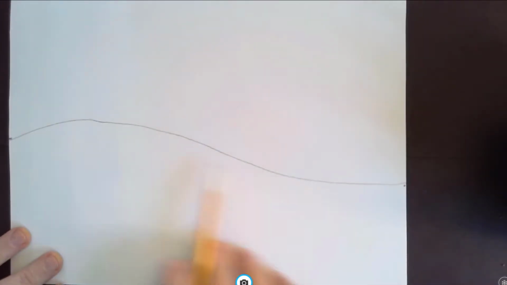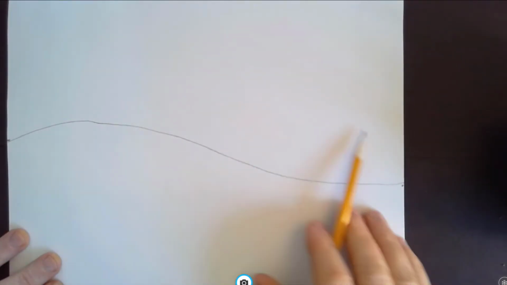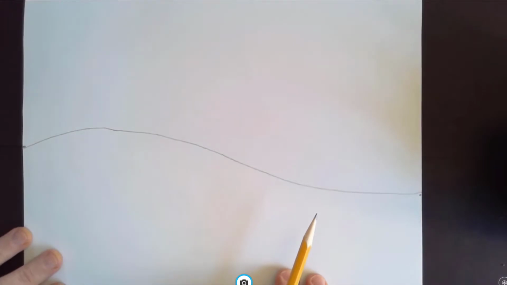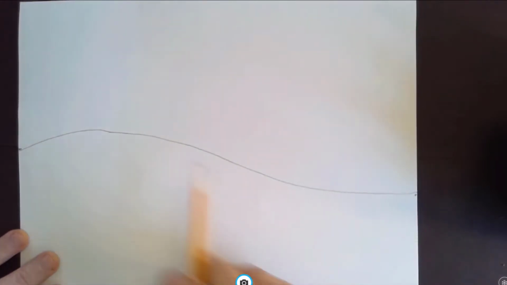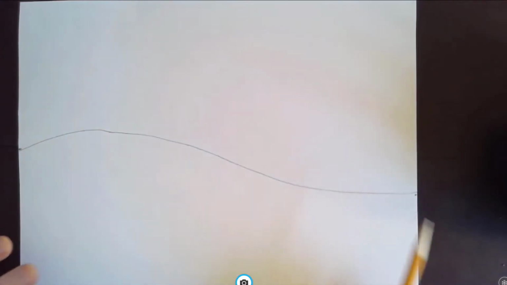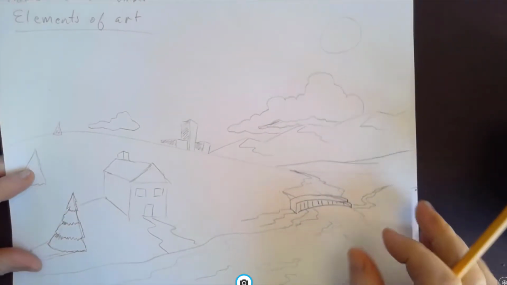So it appears as though this might be a hill, and we're going to do some things in the background when we get to space and value and texture. But basically we start with a basic, what we call a horizon line, and it could be a straight line if you're doing a seascape. In this case we're doing a field, kind of a field here, so you can see that I've drawn this curved line to start out our drawing.